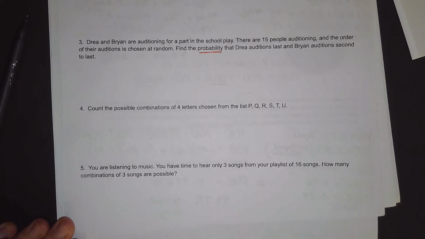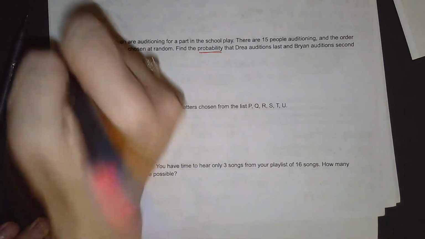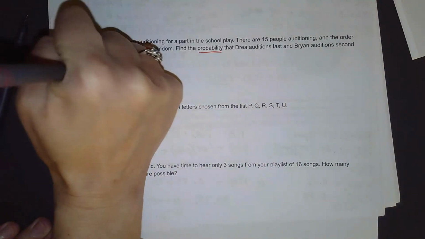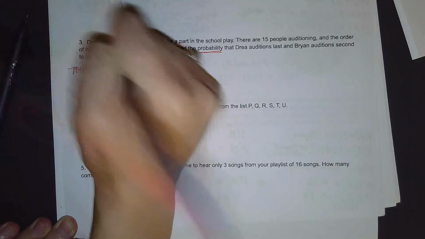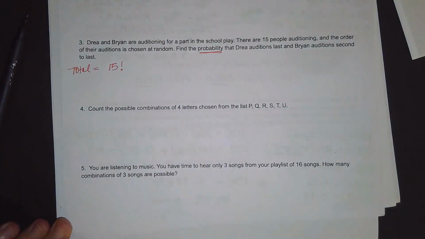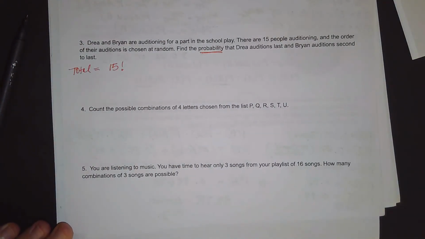If we're looking at the total outcomes, there are 15 people. So total outcomes would be 15 factorial, because it's 15 times 14 times 13 times 12 and all the way down. You can use the permutation nPr, but again, it's the same thing as just doing 15 factorial, because the n and the r in this situation would be the same.